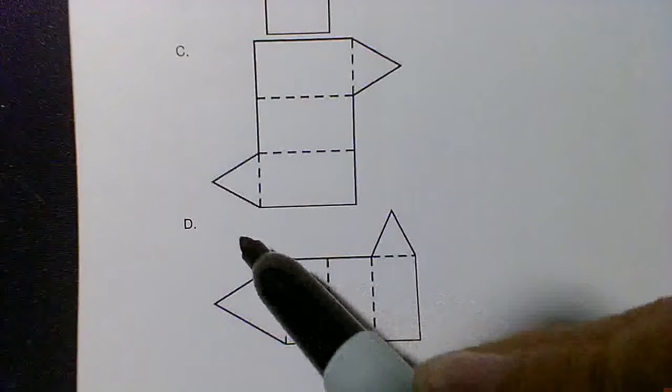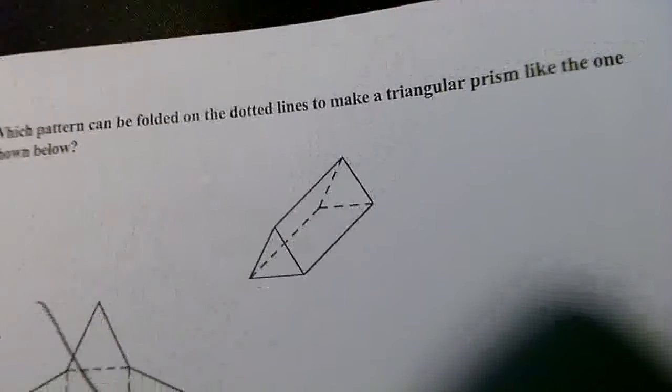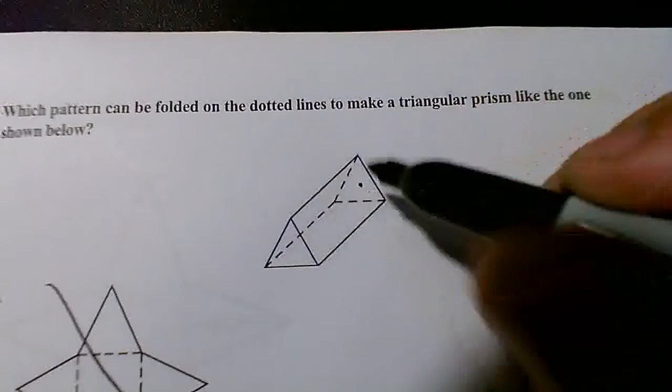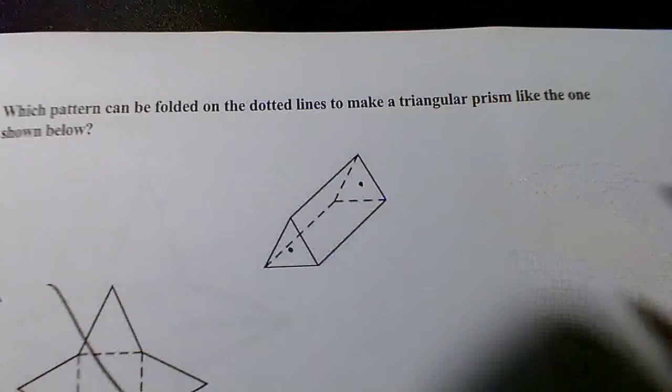As you can see from the original picture, those triangles are going to be the same shape and the same size, which means our final answer is going to have to be C.